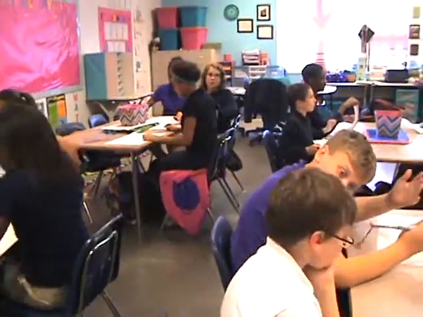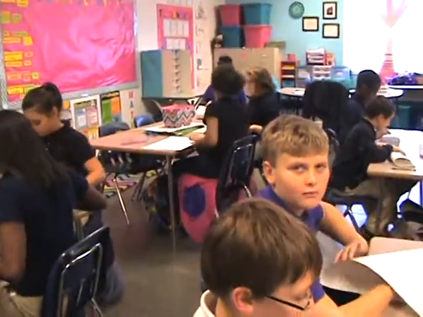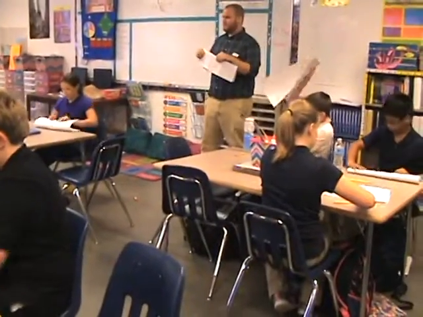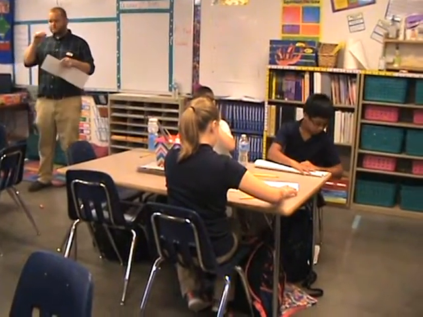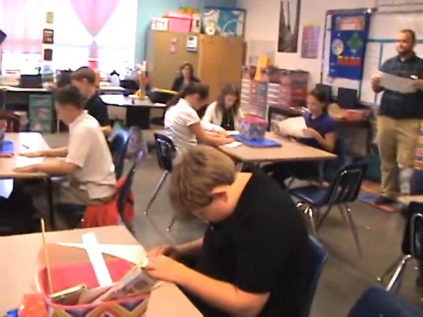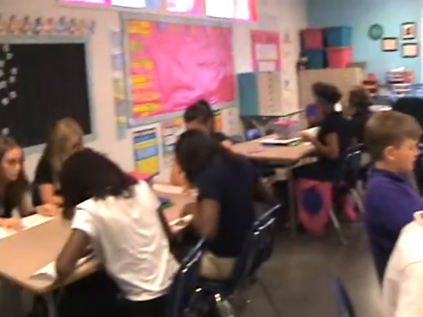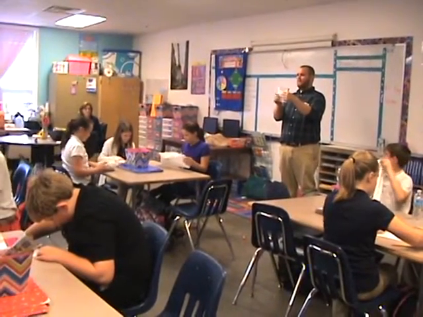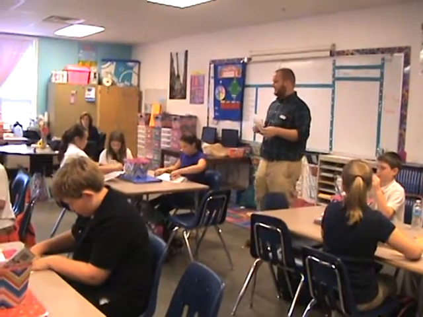Alright, so the first fold you're going to make is hot dog style. Once you have folded it hot dog style, you need to fold it into thirds. So you're going to fold it half of the way and then fold the other half in. And when you open it up, you should have 6 spots.